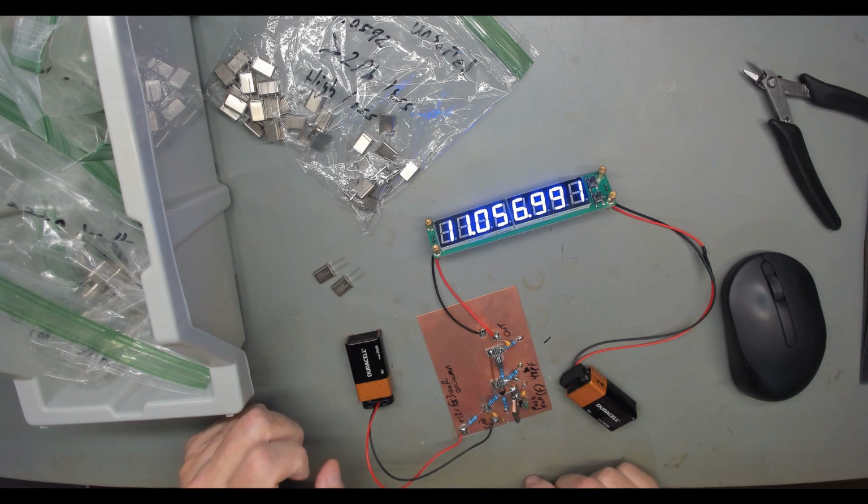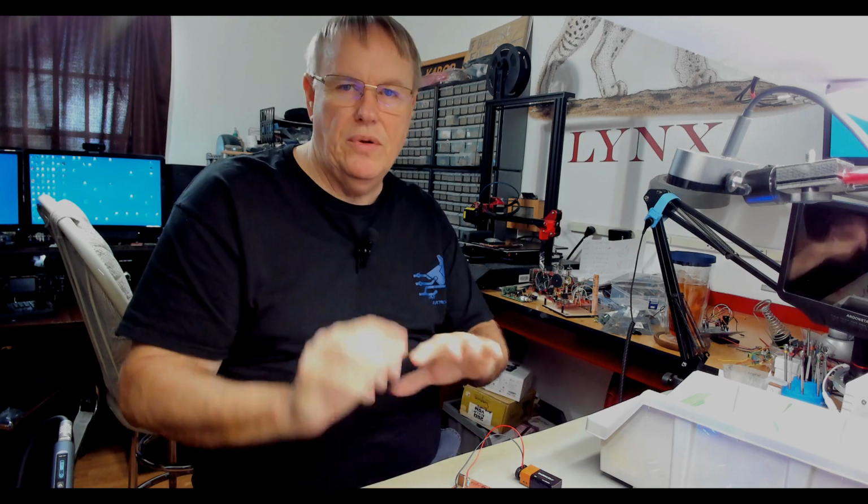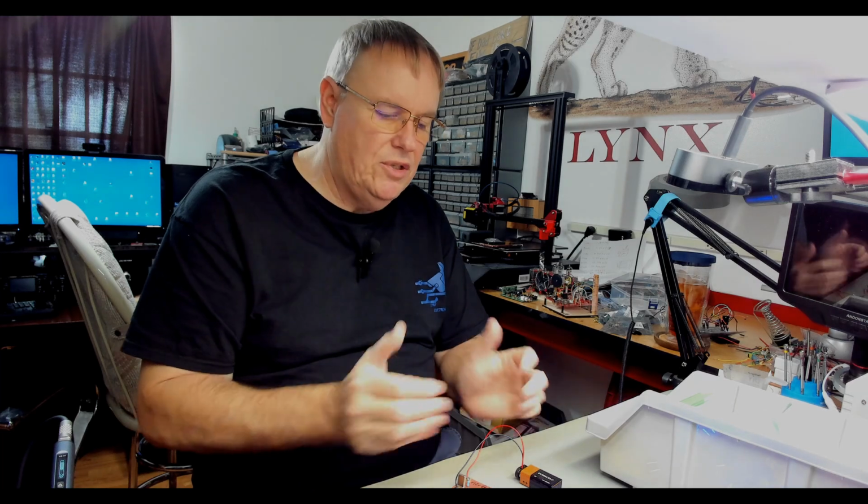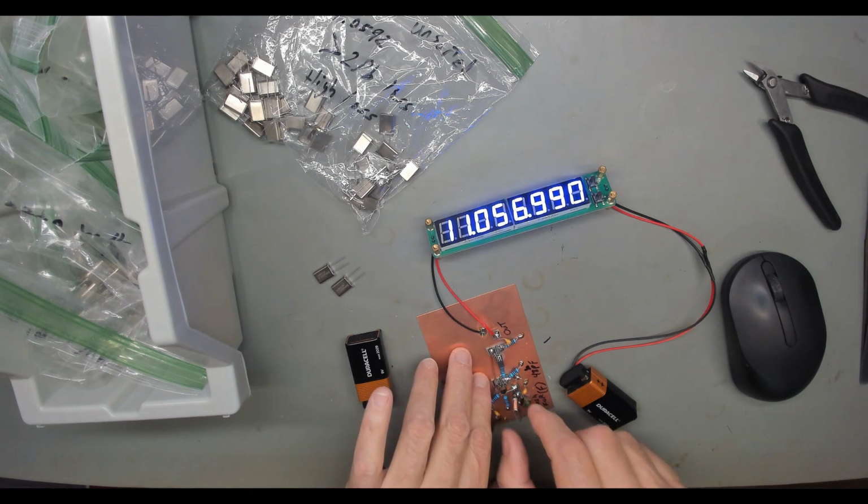But I went ahead and put a 9-volt battery clip on this oscillator, so no longer do I need the bench power supply. This thing's portable. Just to show you that you can make it a little portable device, you could put it in a little box and make it very nice if you wanted to. But I just thought I'd do a short little video to show you that it works just fine.